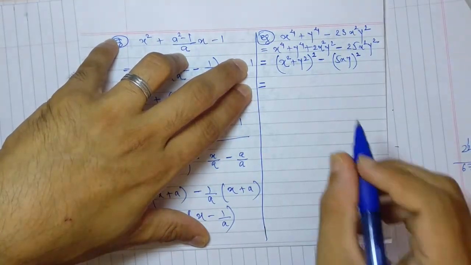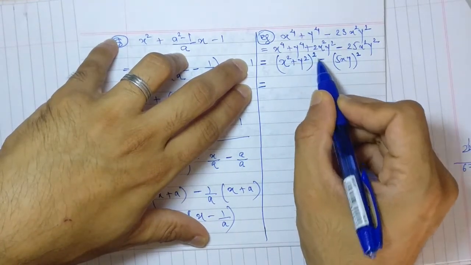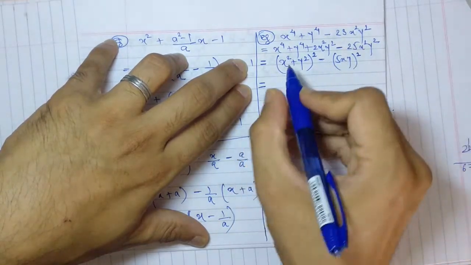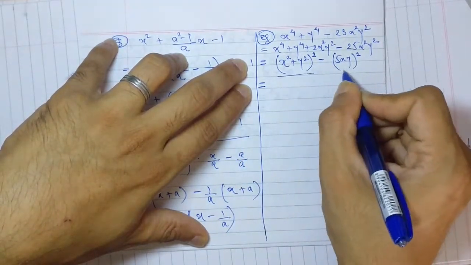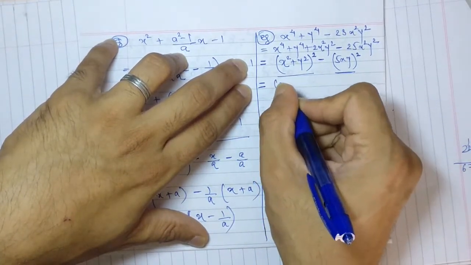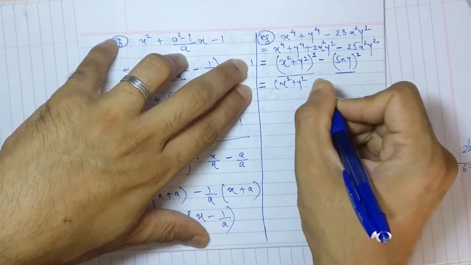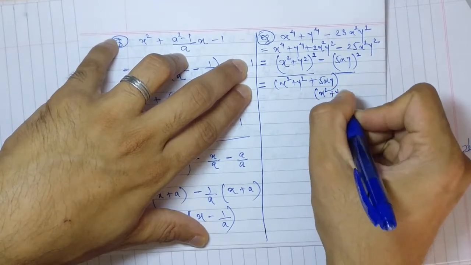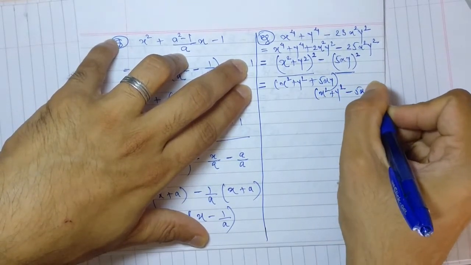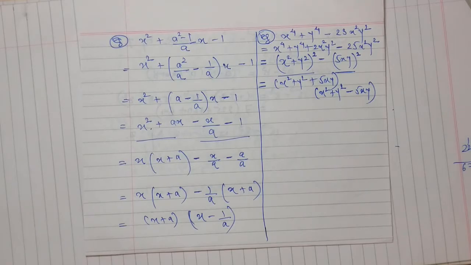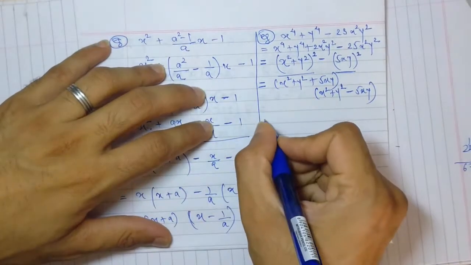Okay, so this becomes a plus b the whole square, and this becomes 5xy the whole square. So a square minus b square, one term square minus second term square, difference of two squares. So this becomes a plus b and a minus b: x square plus y square plus 5xy, and x square plus y square minus 5xy. Let's do one more question.